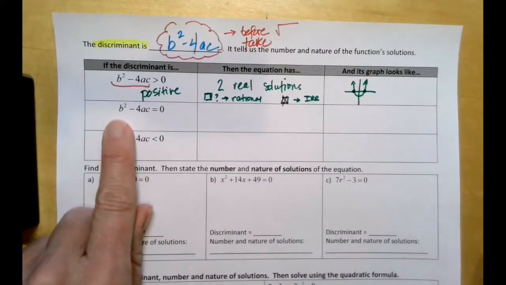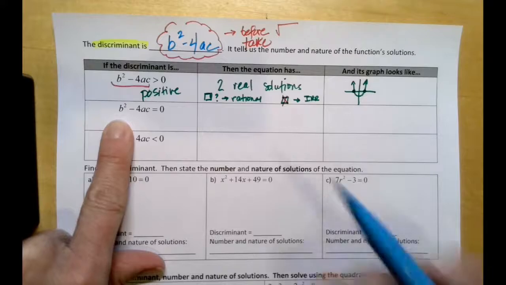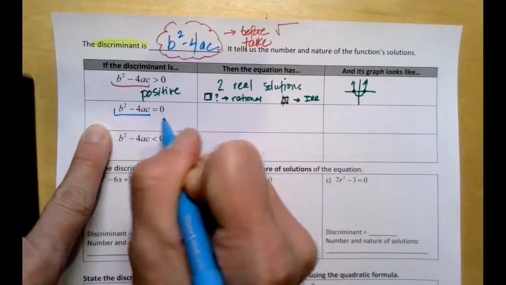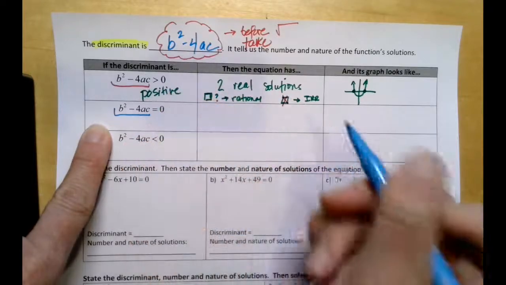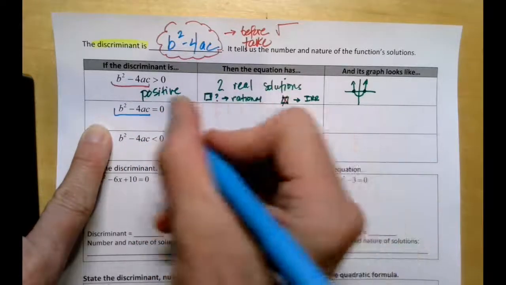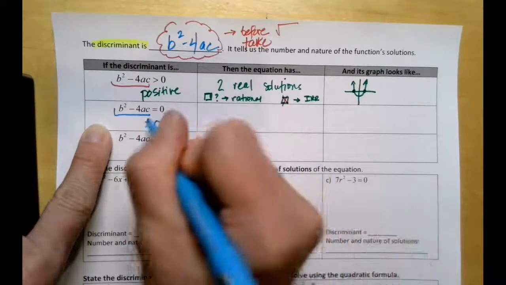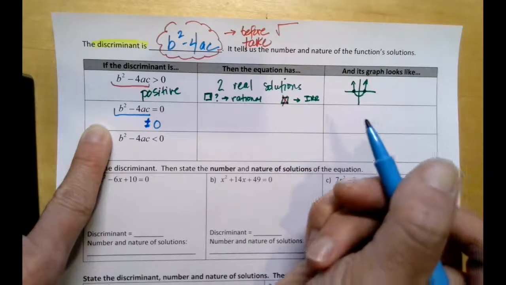Okay, if b squared minus 4ac is equal to 0, that means I only have one solution, because I cannot plus or minus to get two different values, because plus or minus 0 is the same value.